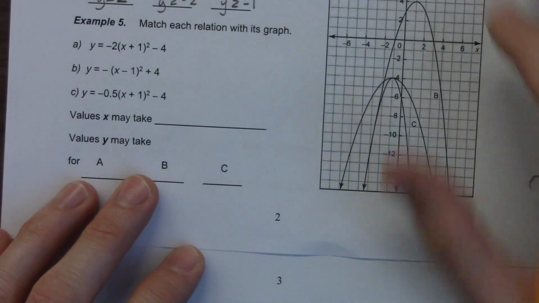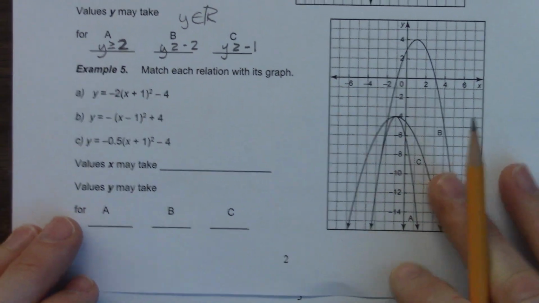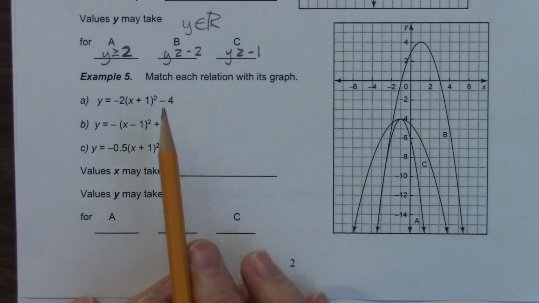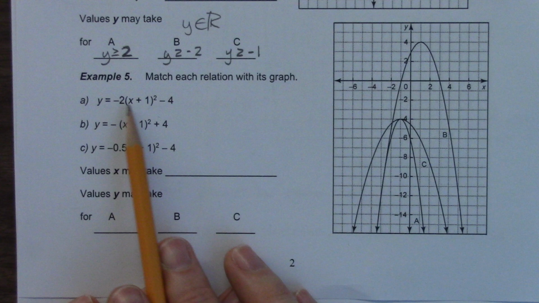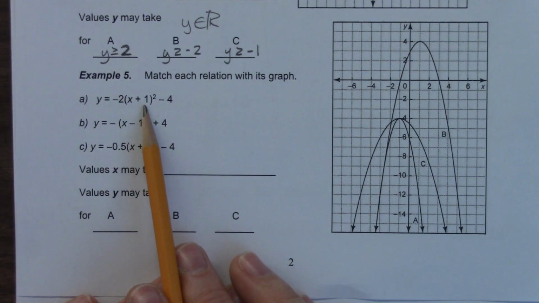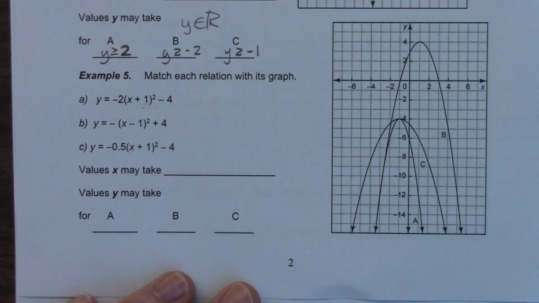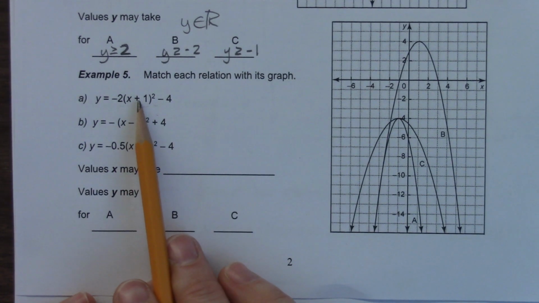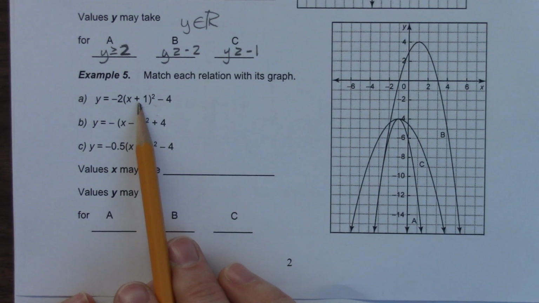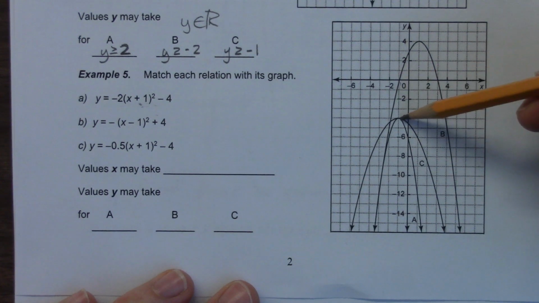Okay, next one, 5. Match each relation with its graph. The exact same thing here. First one, let's just find the vertex. I think that's the easiest way. They all open down, they're all negative. The vertex for this one is, Jadane, what do you think the vertex is? Yeah, it wouldn't be 1 though, because remember this sign gets reversed because of the formula. -1, -4, so let's find that. Go to -1, go down to -4.